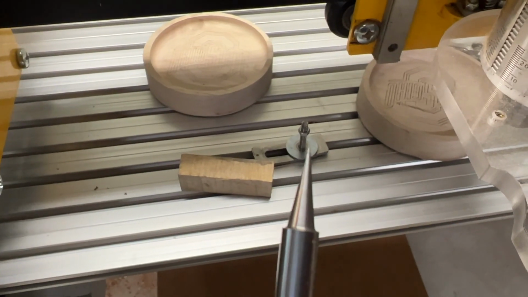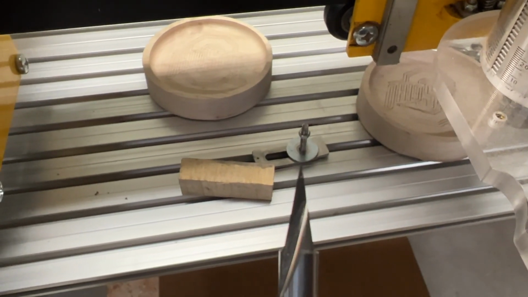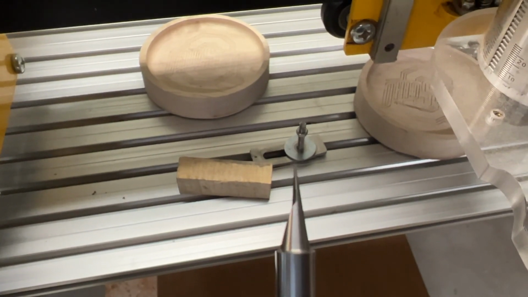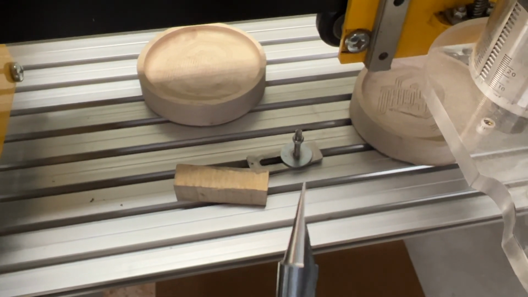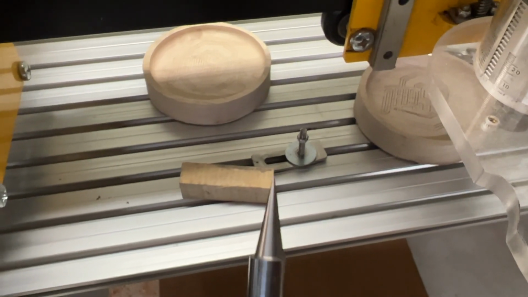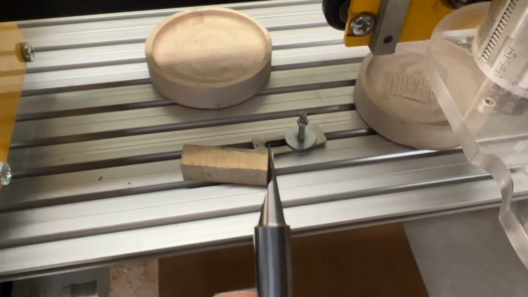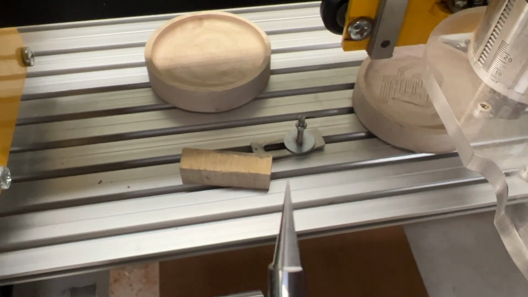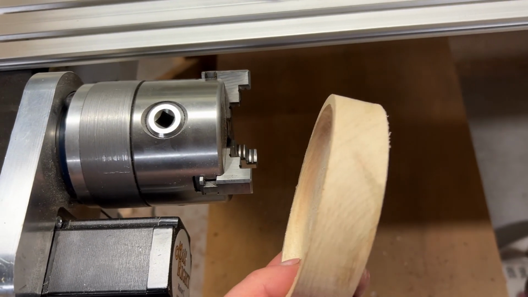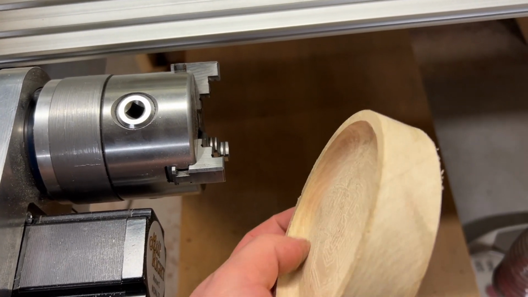So this is the bit we're going to use. Super sharp and pointy 10-degree V-bit. Get some nice fine detail with these. Let's get it chucked up. Alright, so all my coasters have this lip from the bowl and tray cutter.